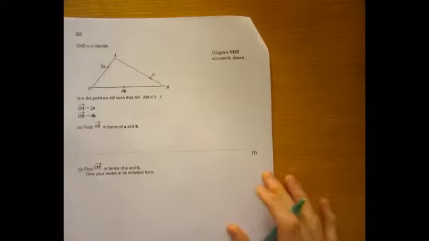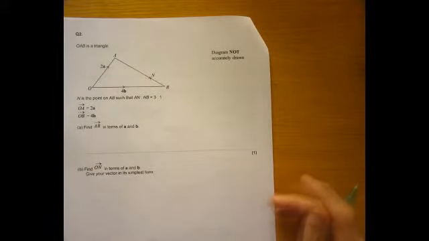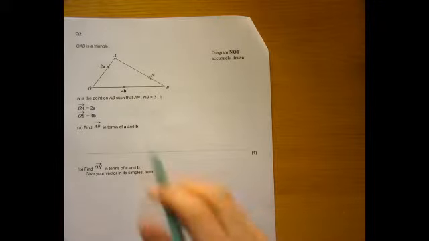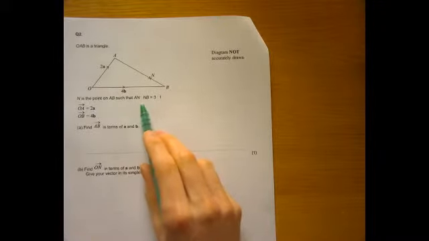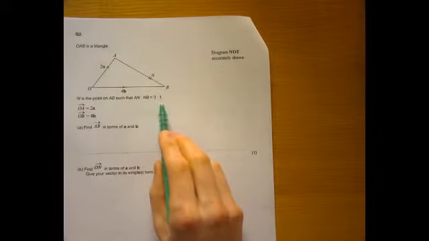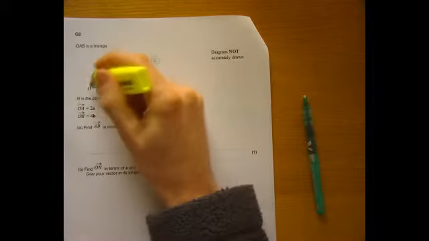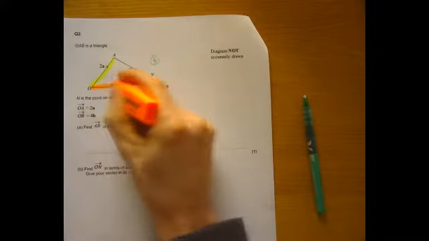Okay, let's go to question 2. OAB is a triangle. N is the point on AB such that A to N to B is 3 to 1. So that's worth 3 units, that's worth 1 unit. So in total I've got 4 units going down this edge here. Let's just quickly highlight the things I know. 2A and 4B, so that's the directions I can do at the minute.